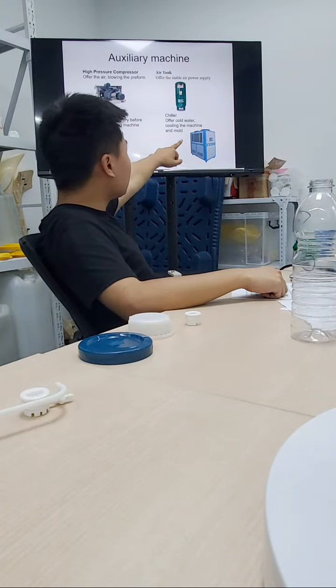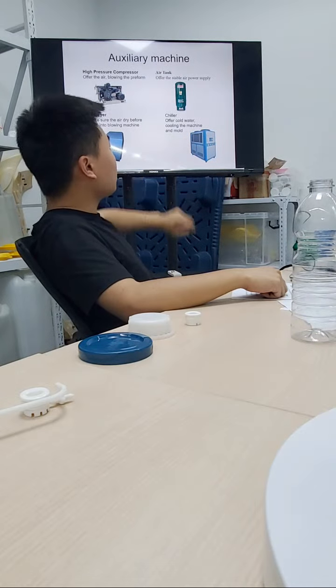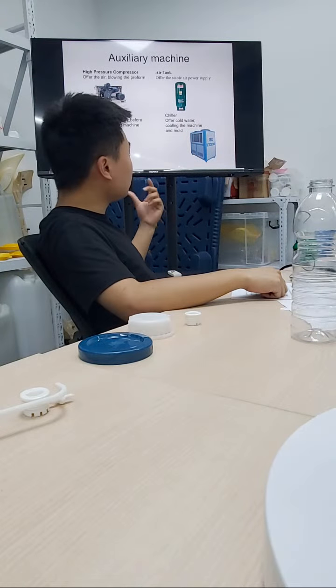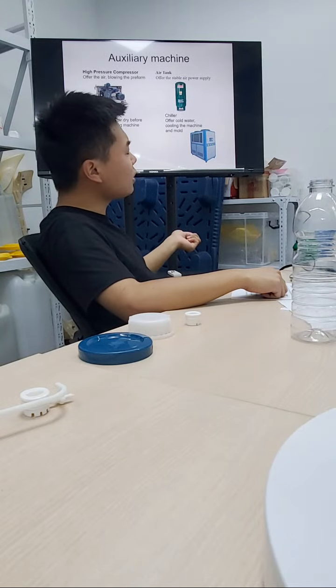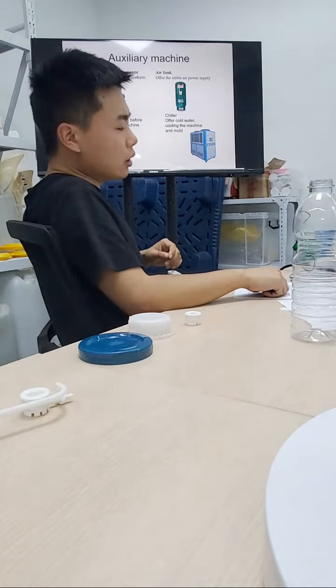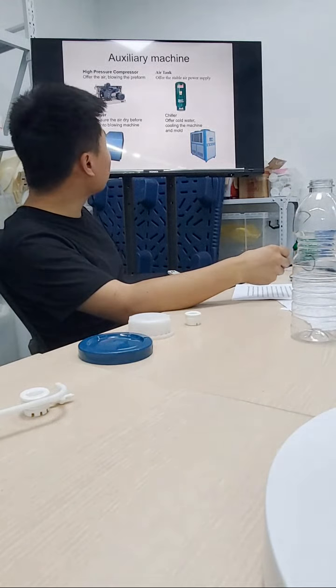This is the chiller. The chiller offers cooling water and cools the machine and the mold, to protect the mold and the product, the bottle. Because if the bottle preform is too hot, when the air is blowing, the bottle will break.